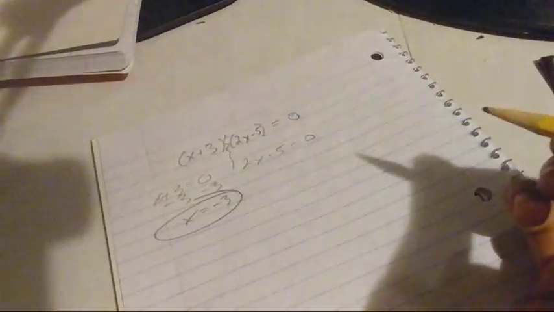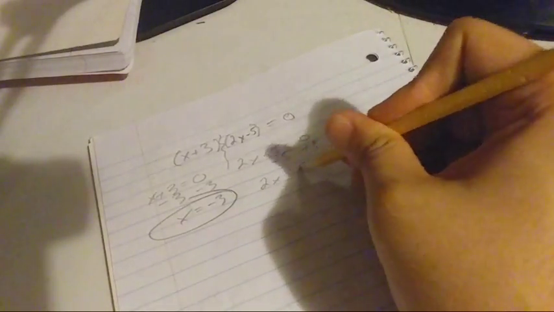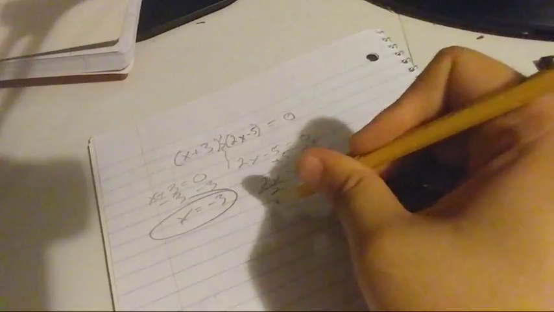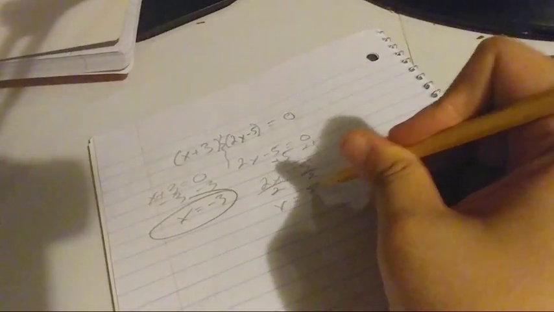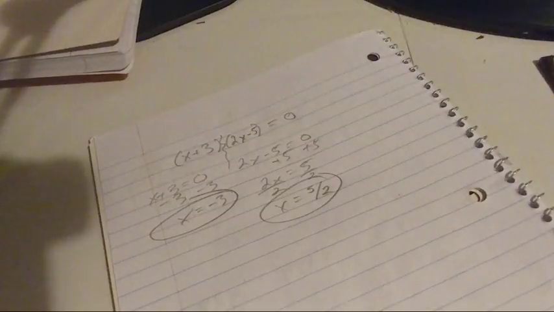This is a one-step problem. Minus 3, x equals negative 3. Over here is a two-step problem. Plus 5, 2x equals 5, divided by 2, x equals 5 over 2. I'm going to be leaving it as a fraction, to be very honest, on the multiple choice. So I just leave it as a fraction.